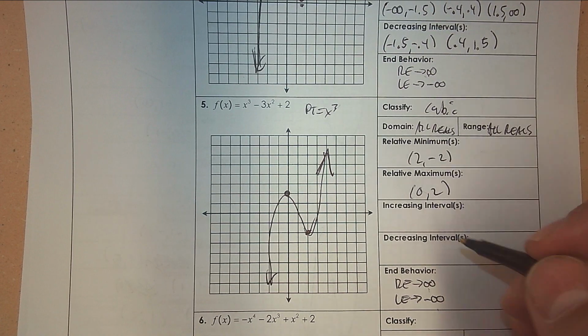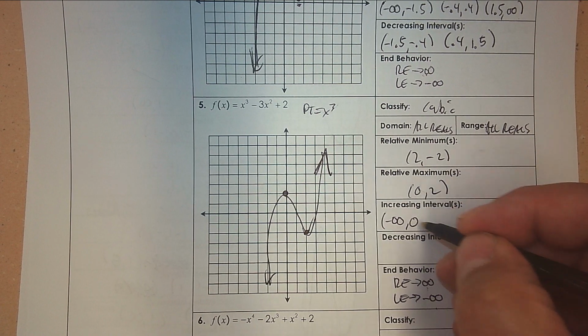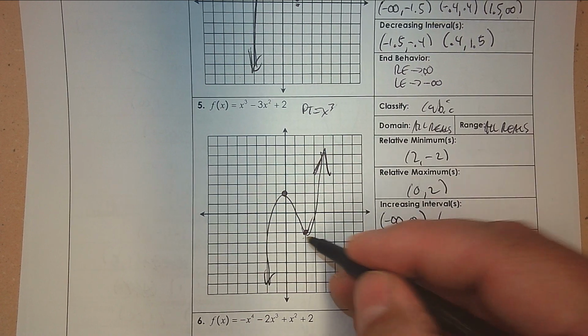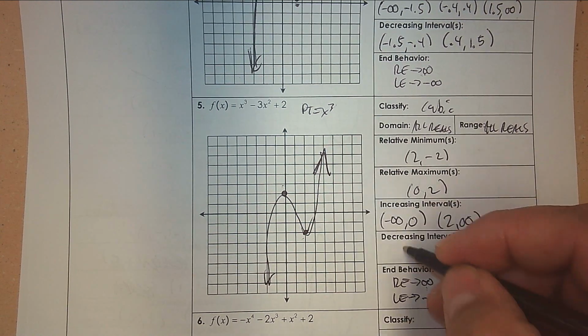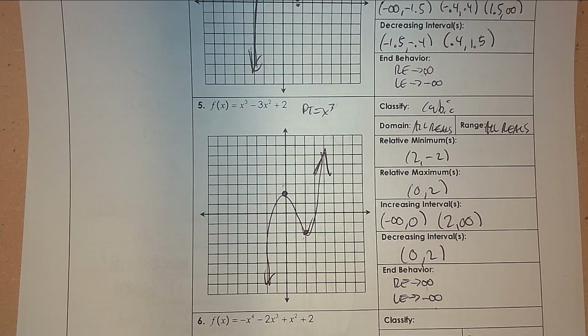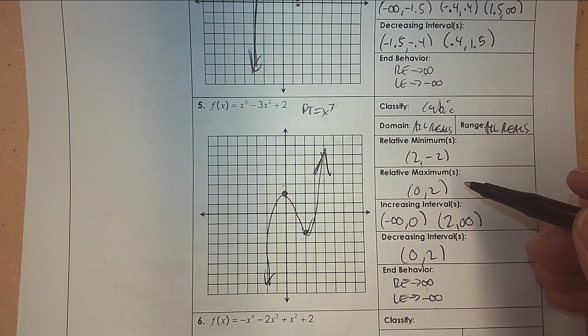So it's increasing from negative infinity to the x value there, which is 0. It's also increasing here. The x value there is 2 to infinity. It's decreasing from 0 to 2.